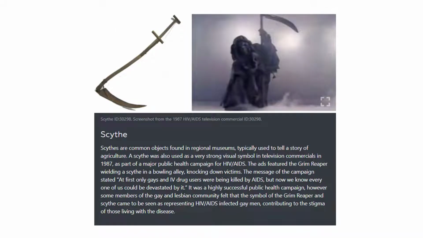Another example is a scythe, very common in agricultural collections. The actual provenance of this one was being used on a farm that was known. But it can be used to tell a story as a very strong visual symbol. I'm not too sure if you had this ad in NZ in the 80s, but we had this big ad campaign for HIV in the late 80s featuring death in robes holding a scythe, and it's a very, very strong symbol. So your humble agricultural slide can also tell a story in that way.